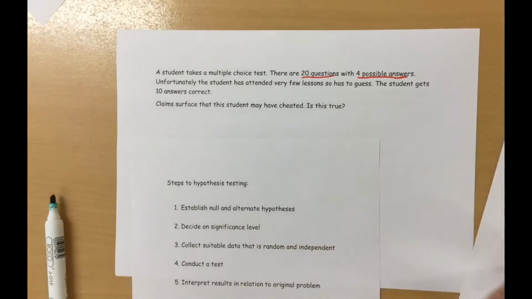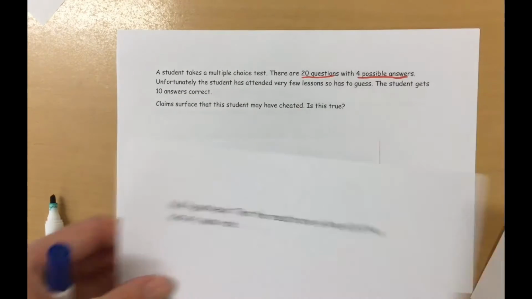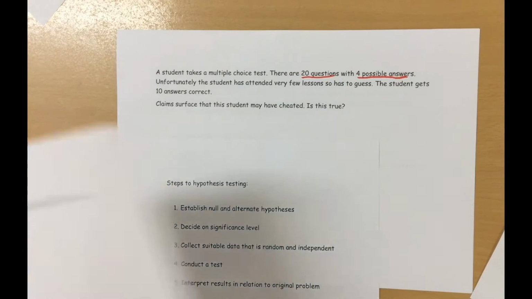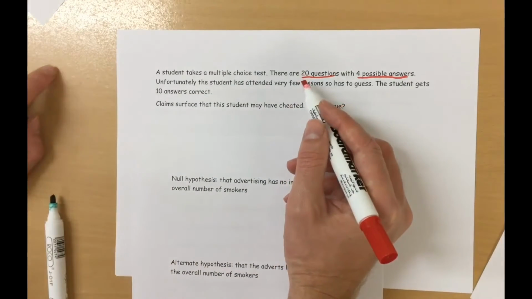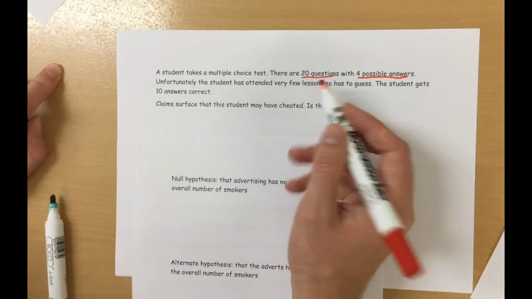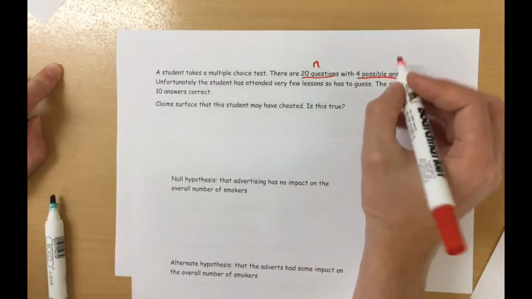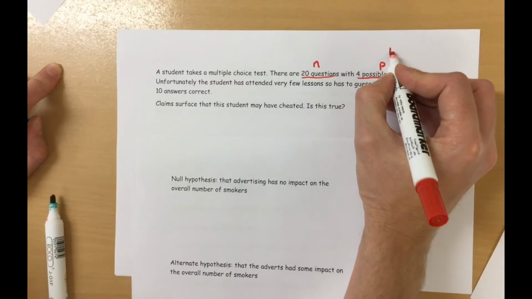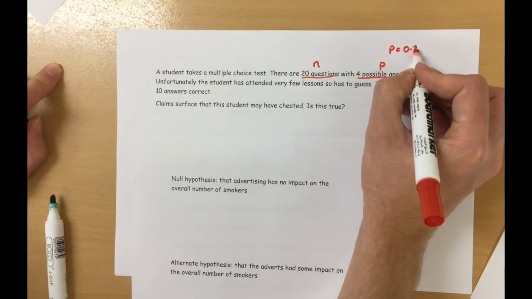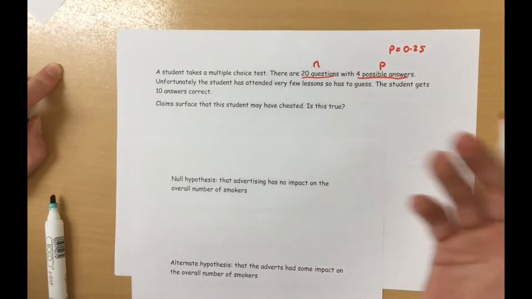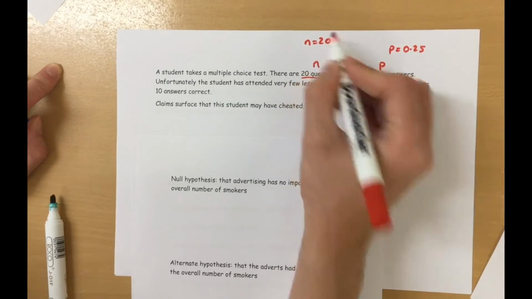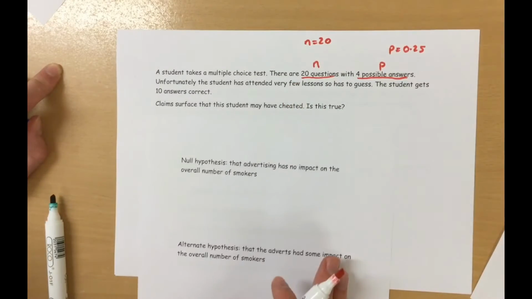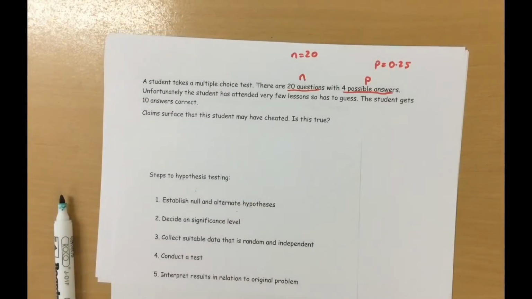Now, I've already written these out. It's probably worth thinking about, before we go too far into this, the distribution we're looking at here. So we've got a fixed number of trials, N, and there's a probability P. So P is going to be 0.25. There's a 1 in 4 chance that someone could randomly guess that question correctly. And N is 20. There's 20 questions on the test.